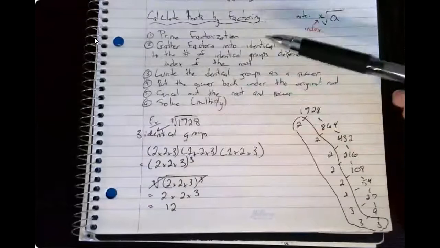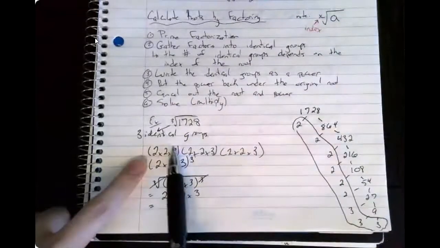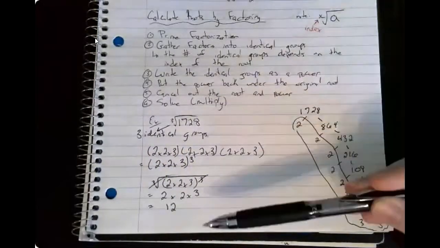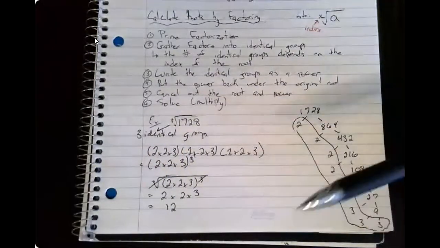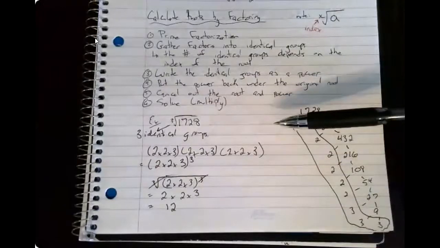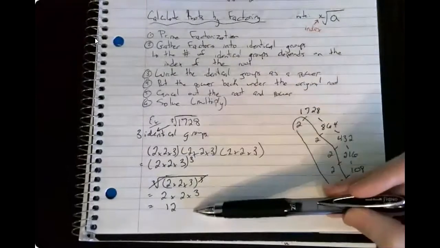The reason I've shown all of these steps when you could just say, oh, I'll just take 2 times 2 times 3 and get the answer, is that the numbers we get in this unit will all be perfect squares or perfect cubes, so it'll work out nicely.